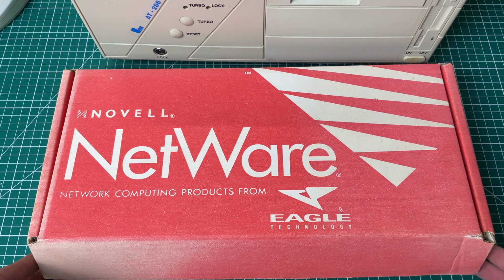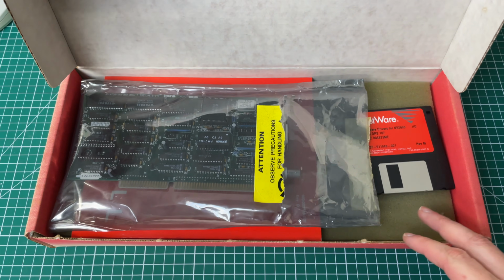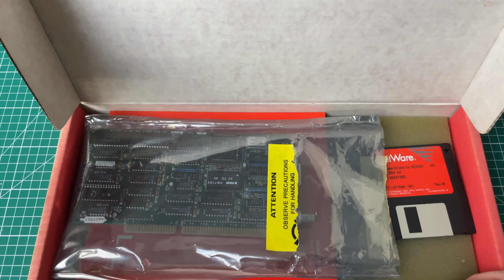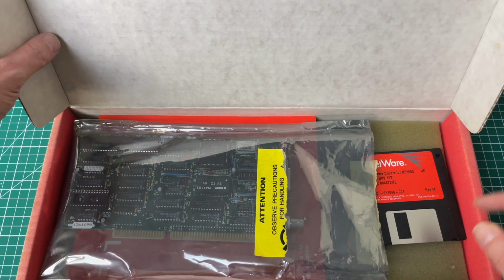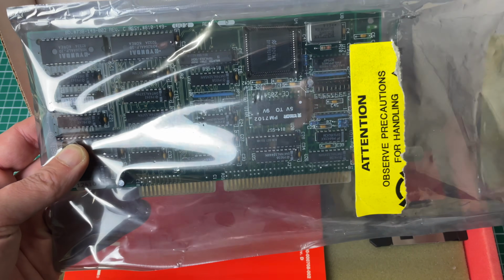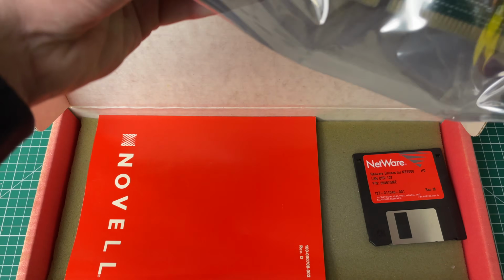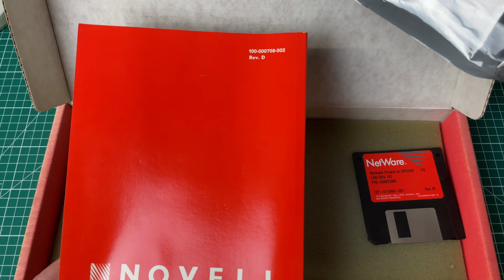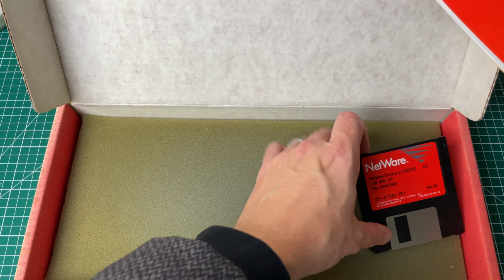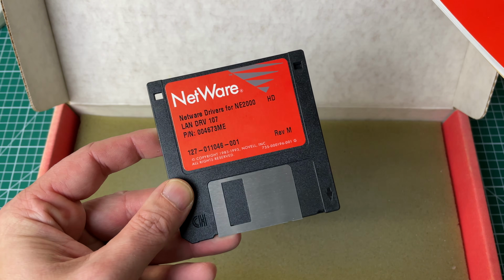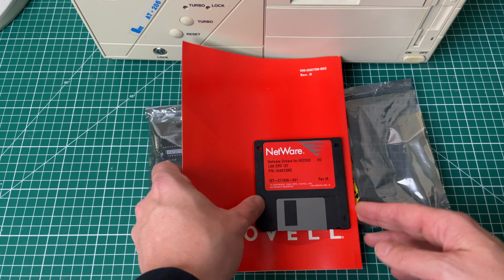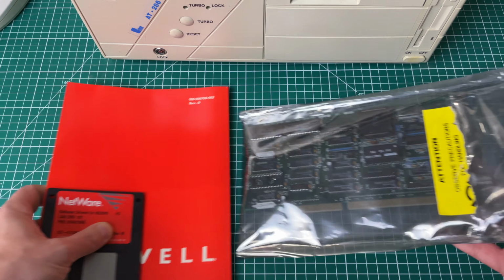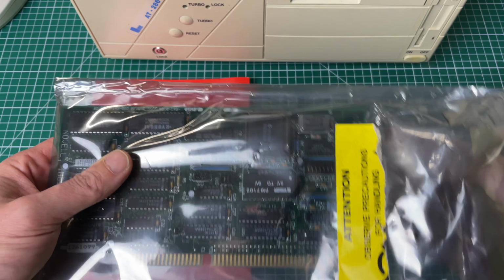But let's start by looking at this Novell Netware box that I have here, network computing products from Eagle Technology. And inside here we have both a networking card, the original Novell NE2000 networking card. We also have a manual, so we'll take a look at that. And we also have the Novell Netware driver disk for this card. So let's start by taking a look at the actual networking card.